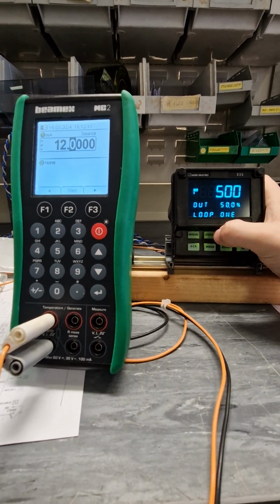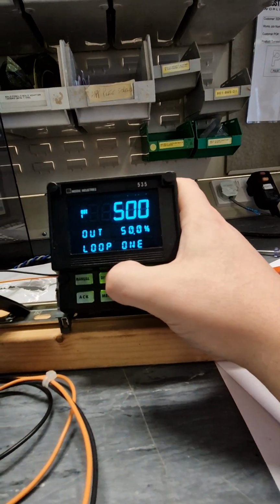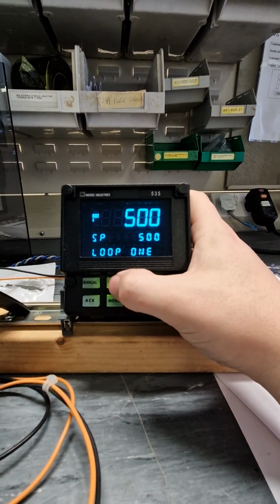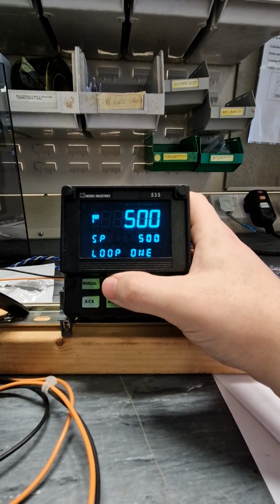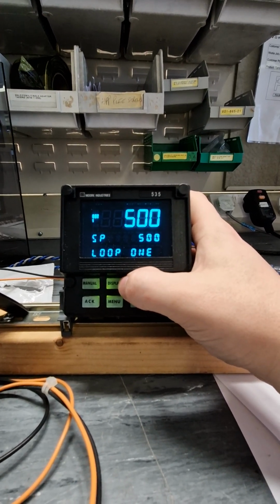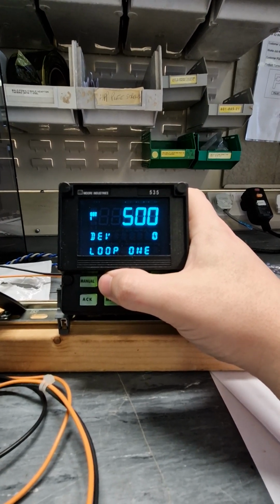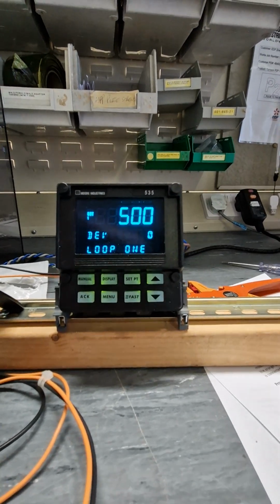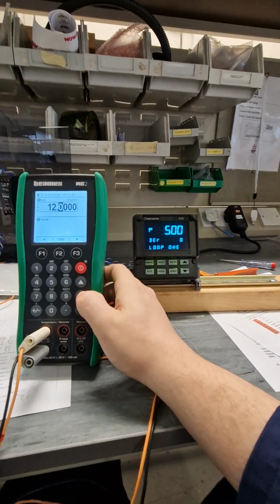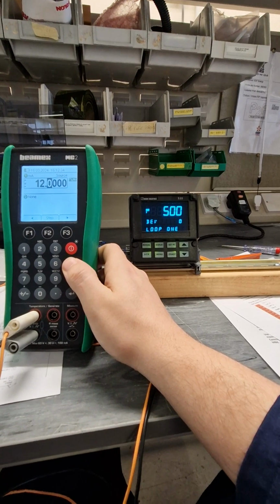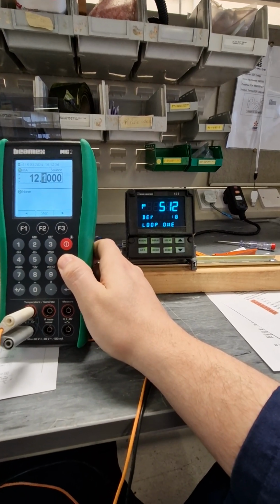So if I take you through here by clicking the display button, our set point is 500. We could try another set point shortly just to prove the point. The deviation is 0 and it is directional. So if I go below, it goes negative. If I go above, it goes positive.